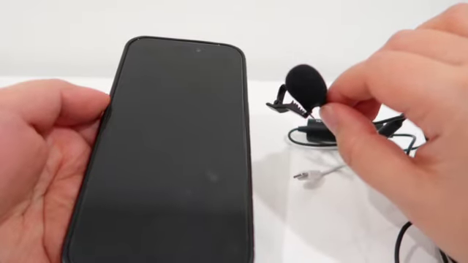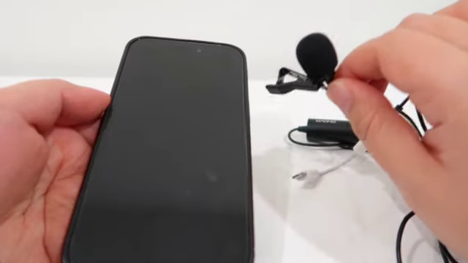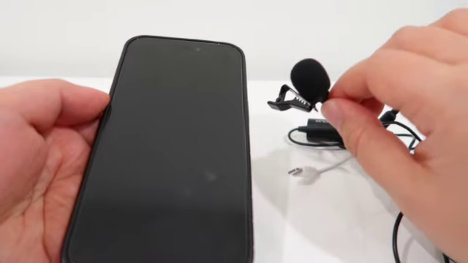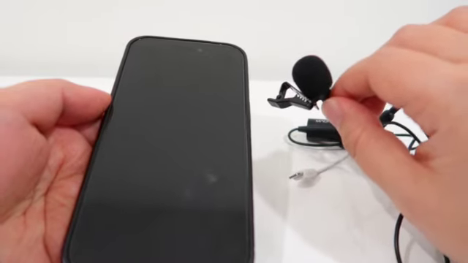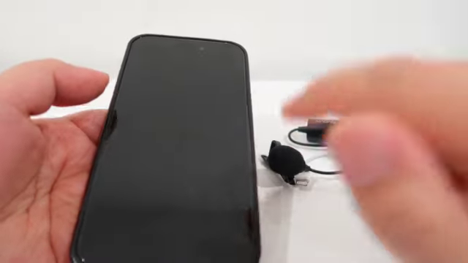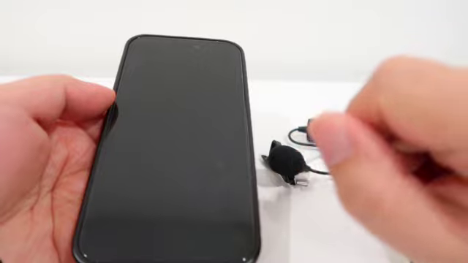You are probably here because you're just like me. You try to connect your lavalier to your iPhone 14 Pro to create some content and accidentally clicked on the headphones button instead of the other button, and you don't know how to undo that. So this is exactly how you're going to undo that and select the correct option.